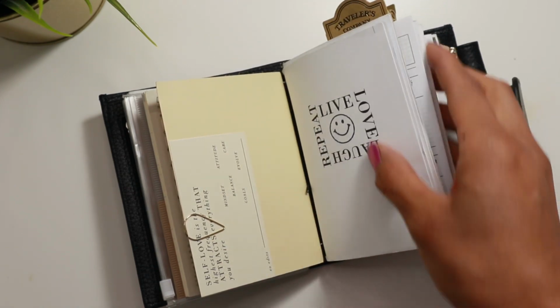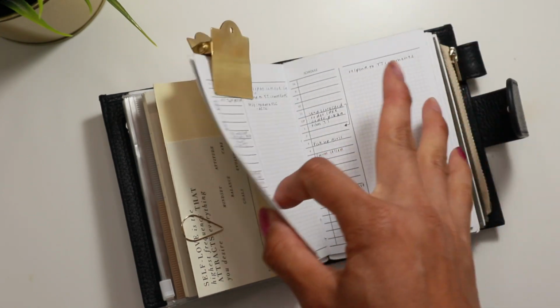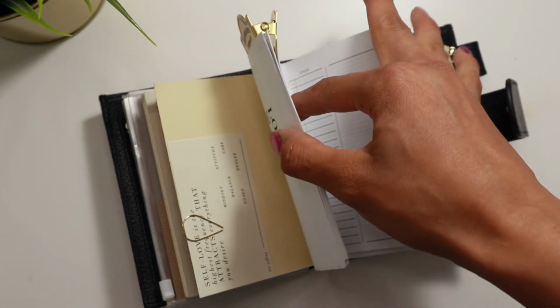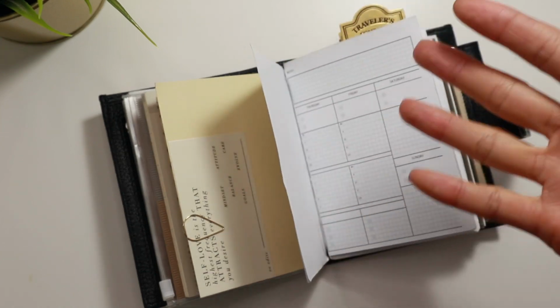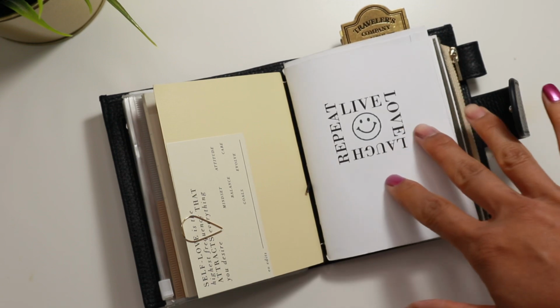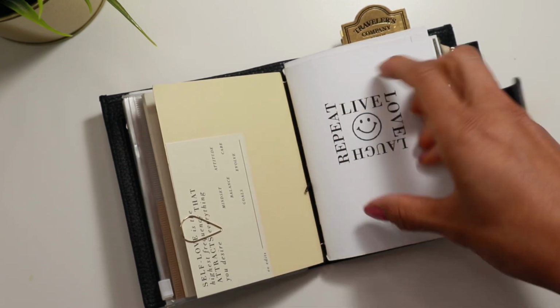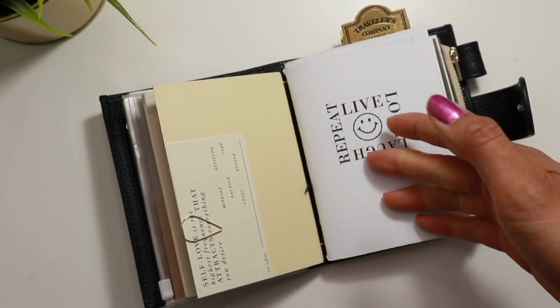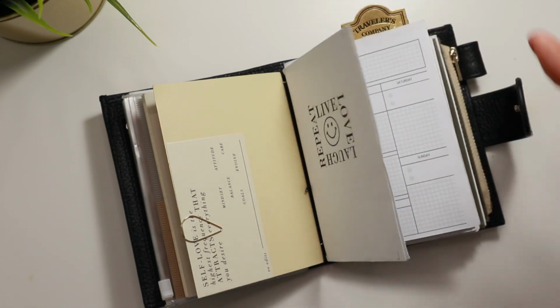These are printables, and I make my own printables. They're in my shop, and I'll link everything down below. But you can use this same process for whatever printables, or if you just use the TN booklets, it can be applied to whatever type of inserts you use.